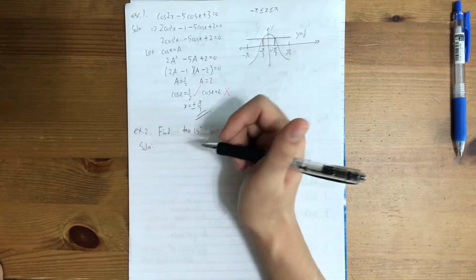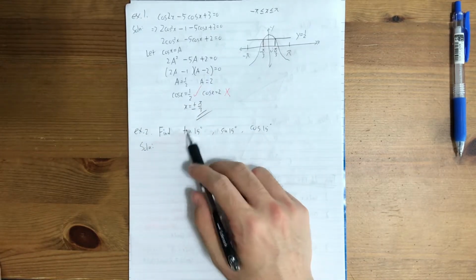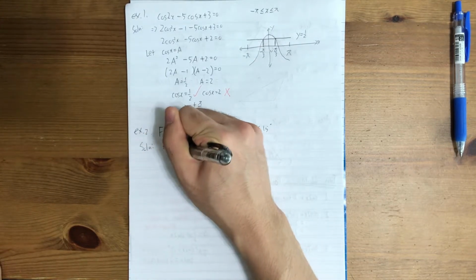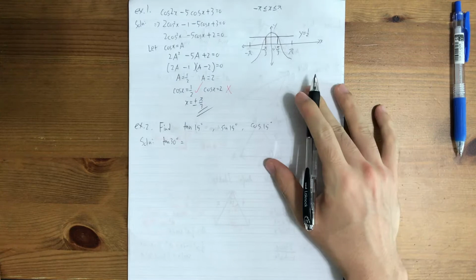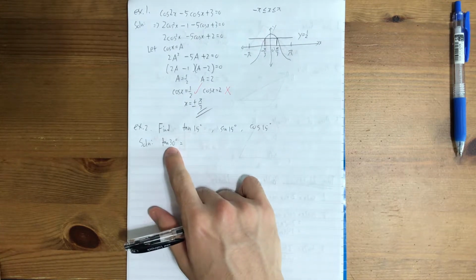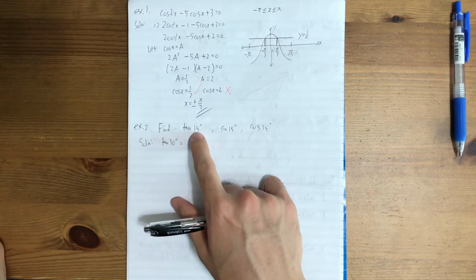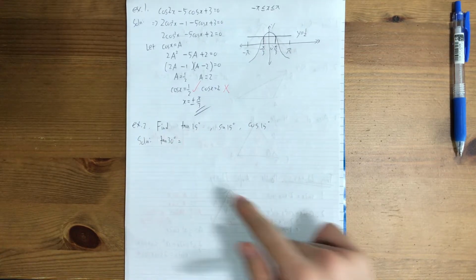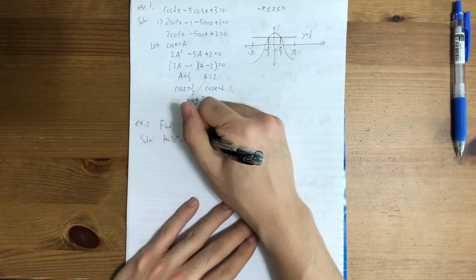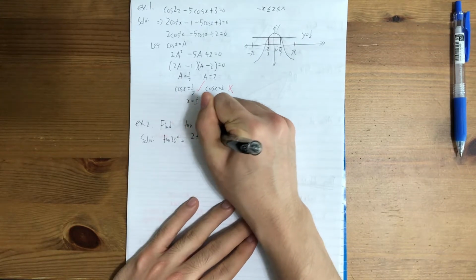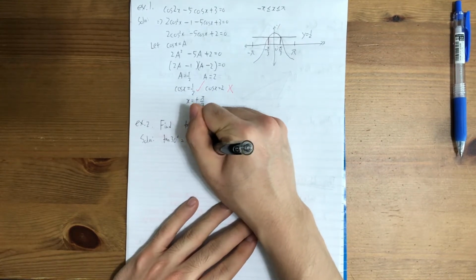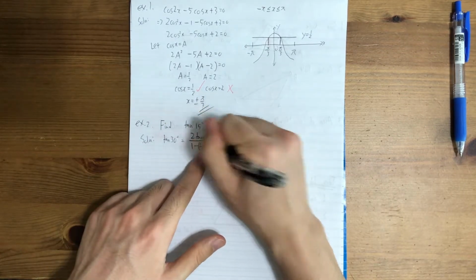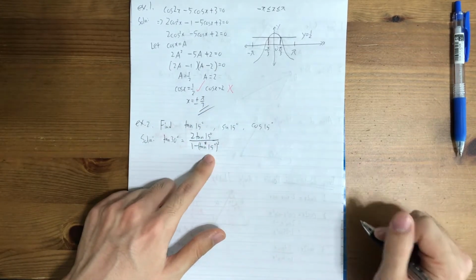So how do we find tangent 15 degree? We don't know anything about this, so why don't we just consider tangent 30 degree? 30 degree is double the 15 degree, right? So if you double 15 degree, we will have 30 degree. That means we can write this as 2 tangent 15 degree over 1 minus tangent 15 degree squared. What I mean by squared is the entire thing squared, right?